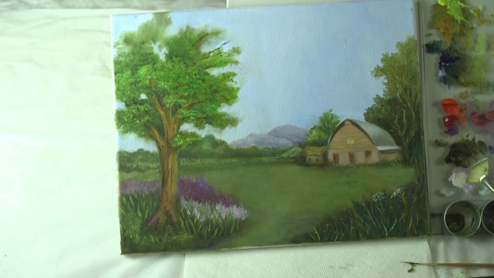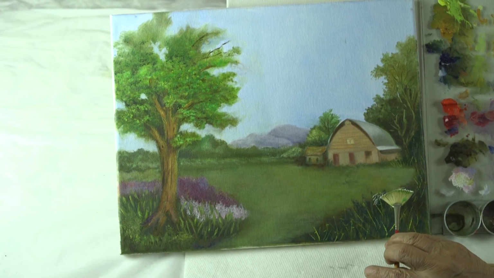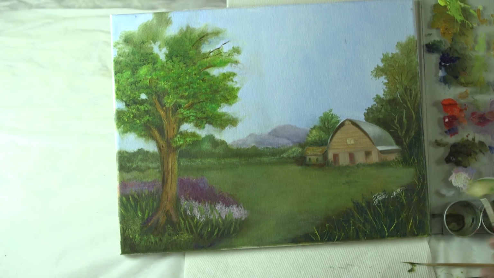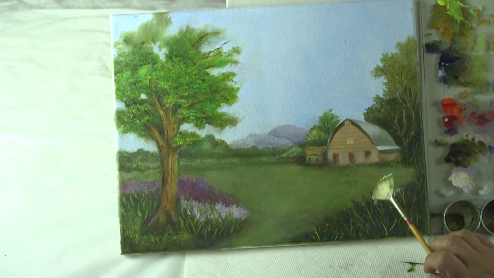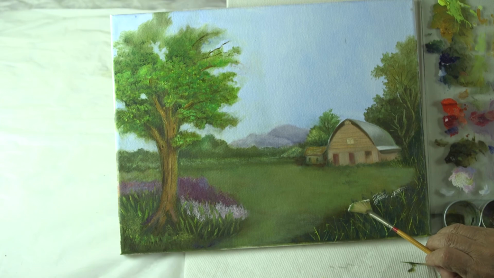If this is the very first time that you're going to be doing this, I really recommend that you don't do it right away on your painting. Have a little sample of paper, or a canvas cloth or something where you can practice and see the looks that you want.